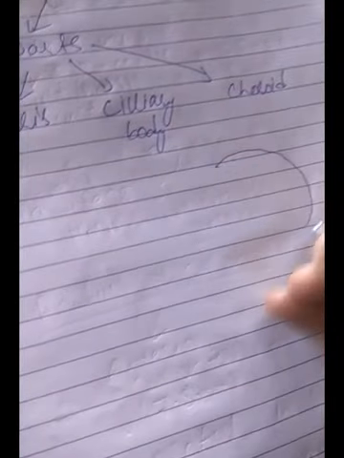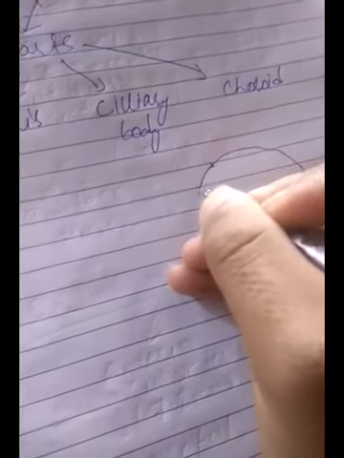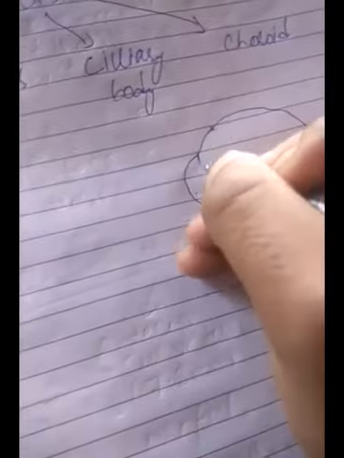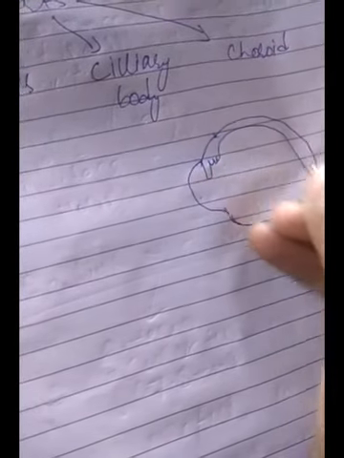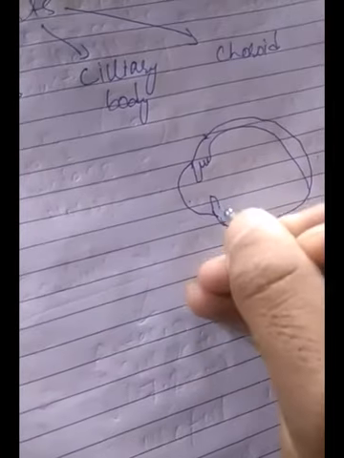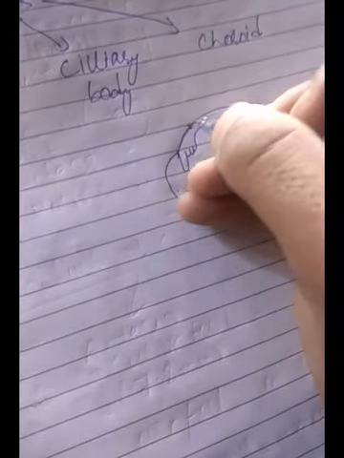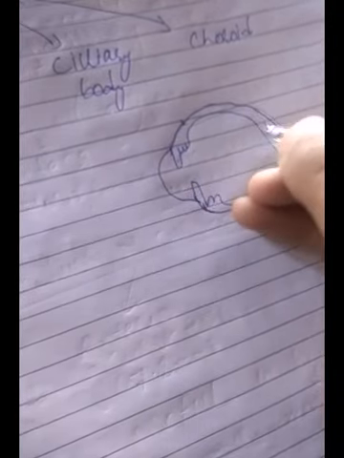See, this is an eyeball. This is sclera. This is cornea. The outer covering is called the fibrous coat. The inner coat is called the vascular coat.